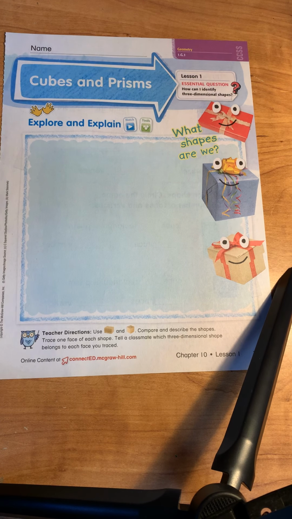Hi friends, today we're working with chapter 10, lesson 1, and we are going to be working with cubes and prisms.